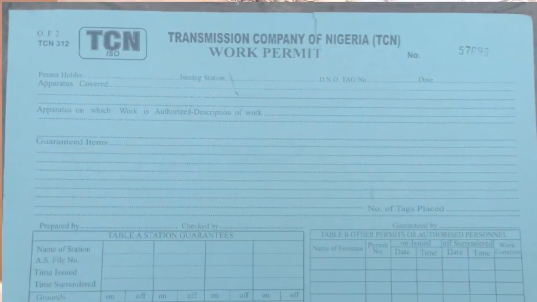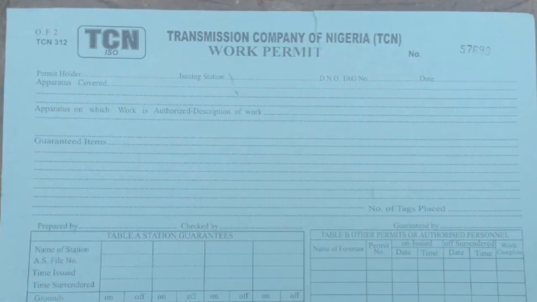The work permit is a kind of protection that authorizes a personnel to do a specific work on specific equipment. It provides protection in line with the insurance rules.